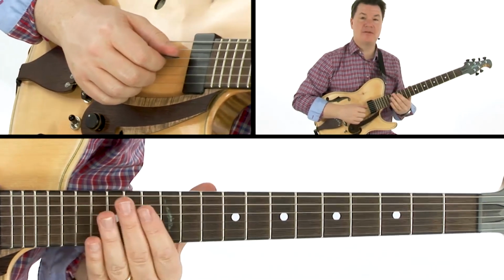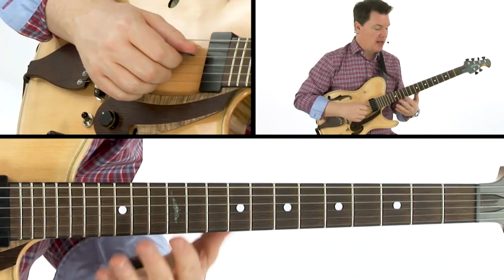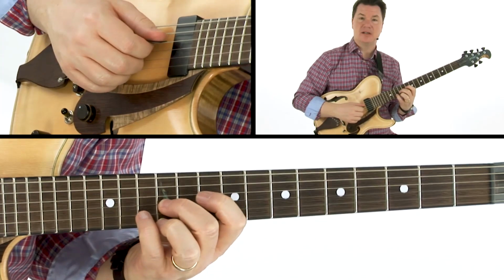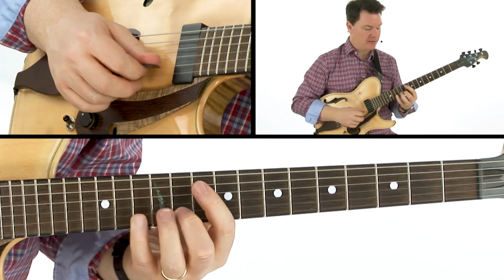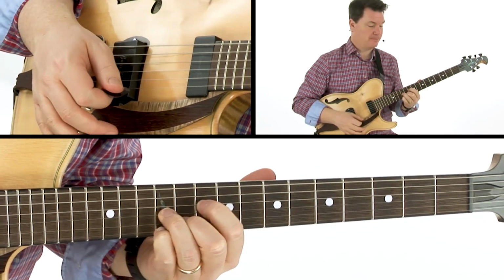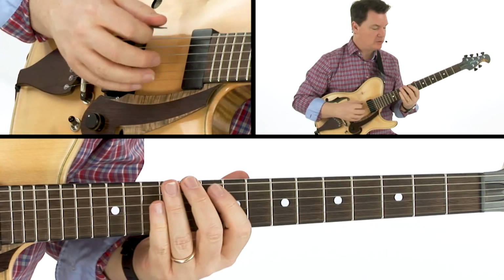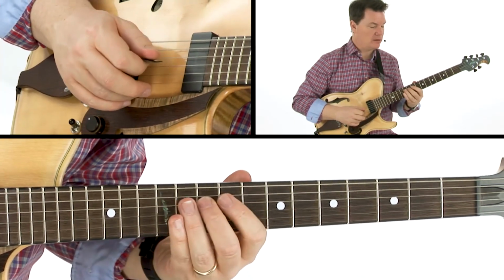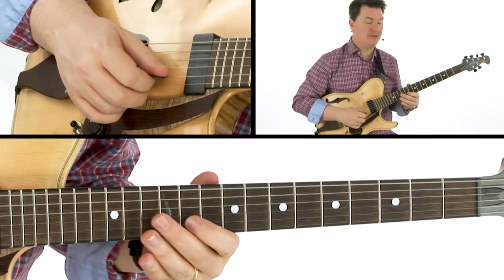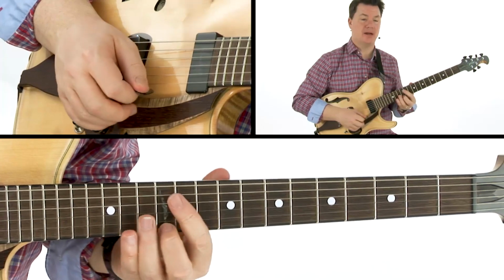And now we're in our 5th region, our 5th neighborhood, and this is derived originally from the D shape. Take that root and go down to the flat 7. Now we have this. And the notes individually are 3, 5, flat 7, 1, 3, 5, flat 7, 1, 3.